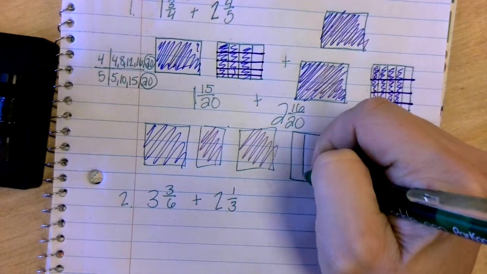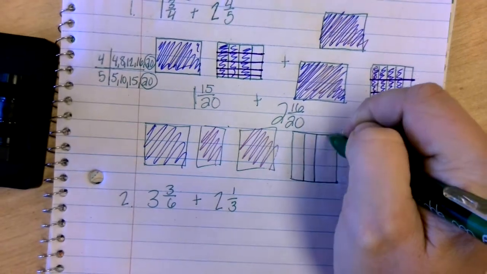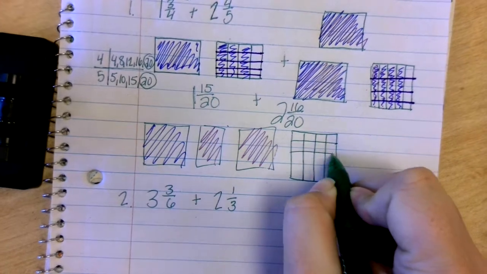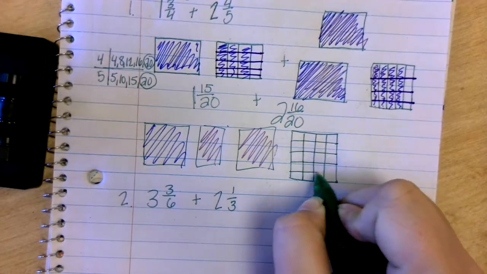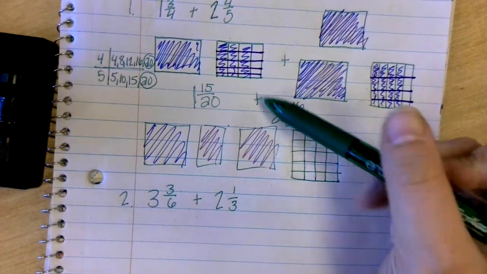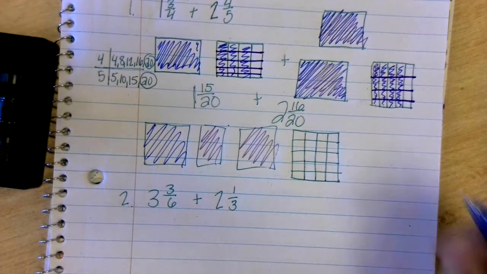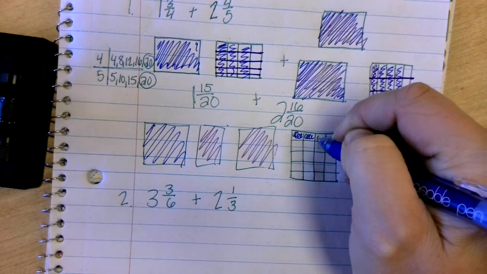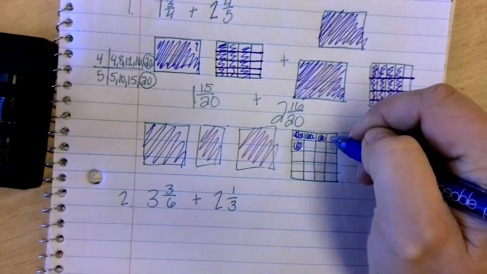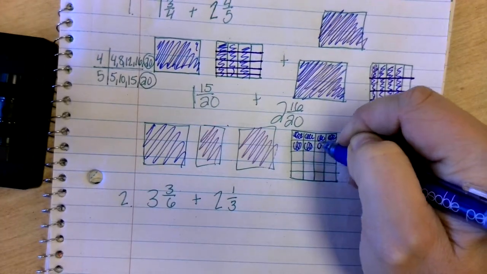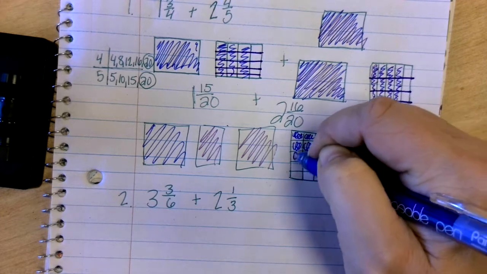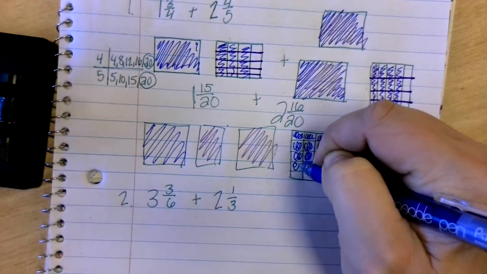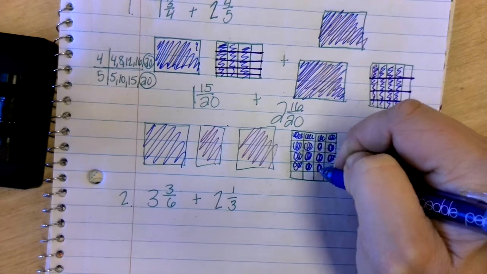So I can do 4ths this way, and then 5ths this way. And that's going to get me 20. So for this, I need to shade 15 20ths blue. So 1, 2, 3, 4, 5, 6, 7, 8, 9, 10, 11, 12, 13, 14, 15.